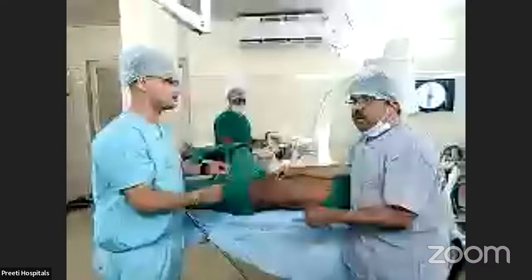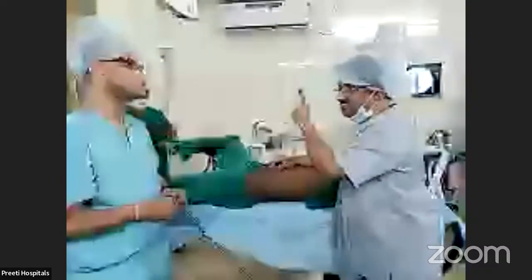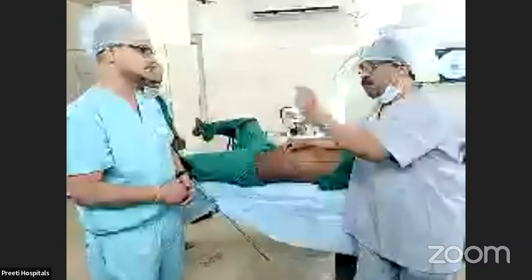So to conclude: large inferior calycial stone with large pelvic stone, prone. Large middle calycial stone with large pelvic stone, prone. Large superior calycial stone with large pelvic stone, prone. Small stone with large pelvic stone: small middle stone, large pelvic stone, supine PCNL. Very small upper calycial stone and large pelvic stone, supine PCNL.